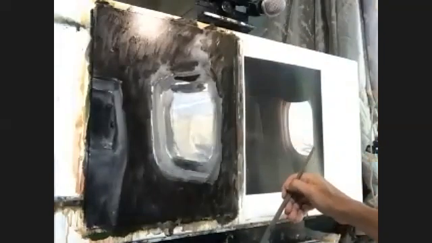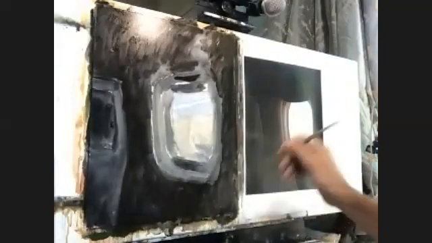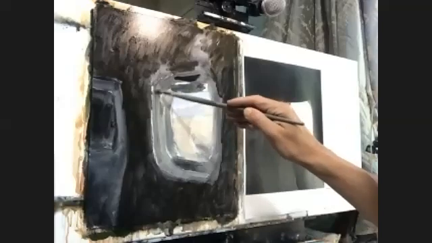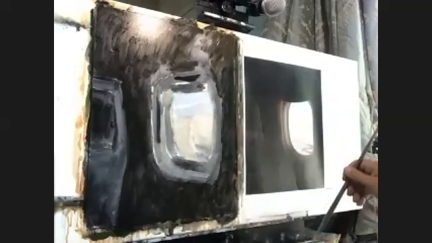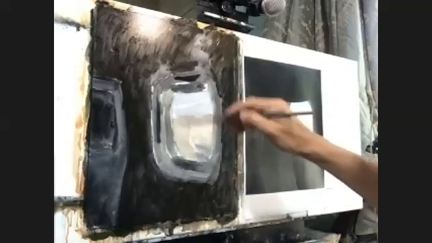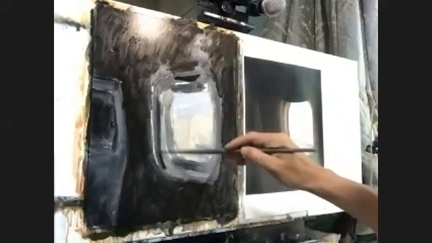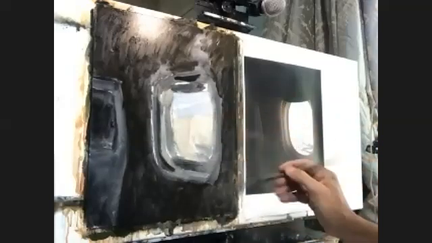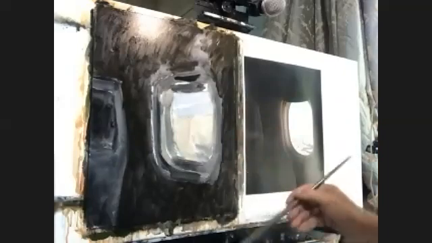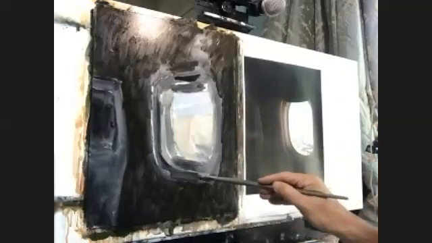This is a little bit lighter, so I'm moving to, and I need to bring some oil. So I need to create a little lighter area right here.